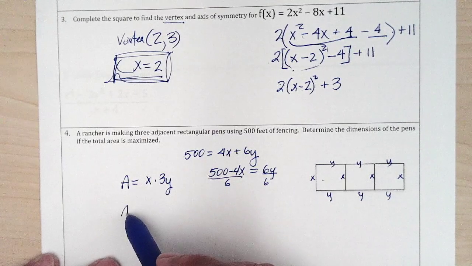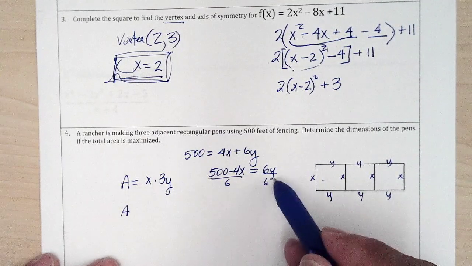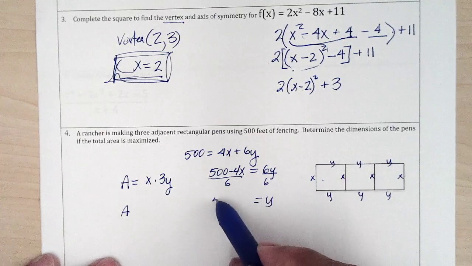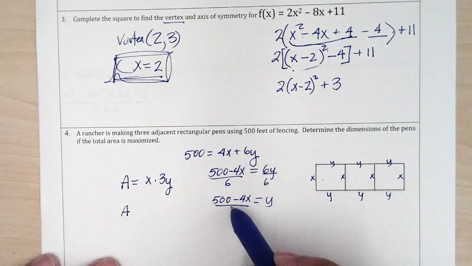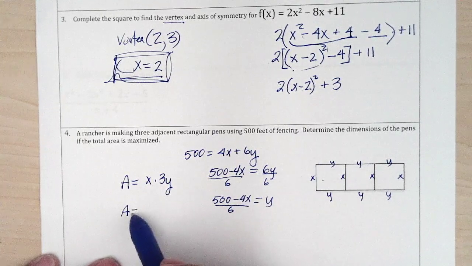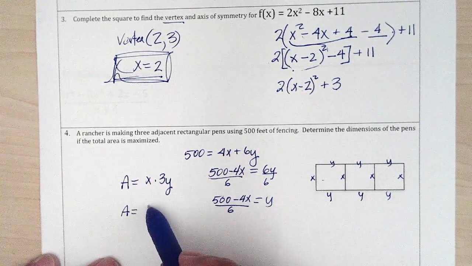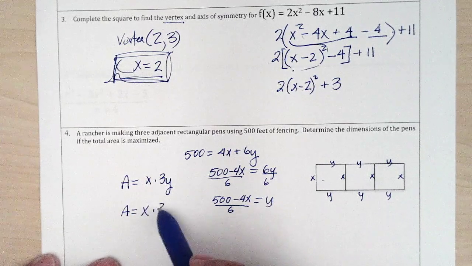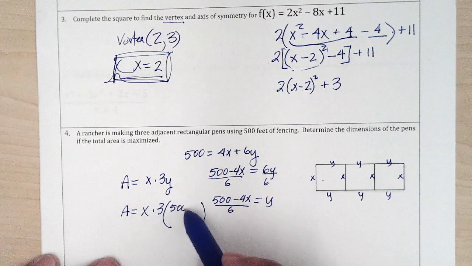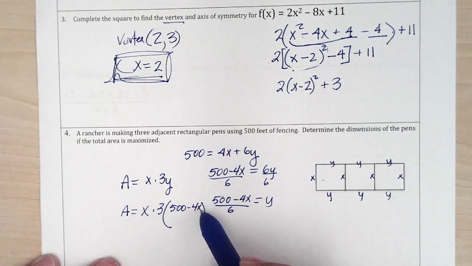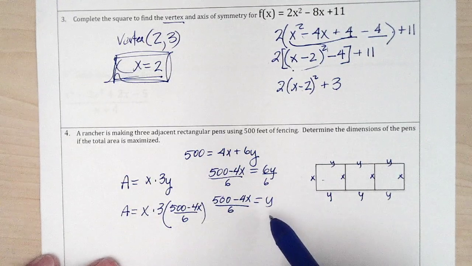And I get y is equal to 500 minus 4x over 6. And if I put this in for y, I get x times 3 times 500 minus 4x over 6.